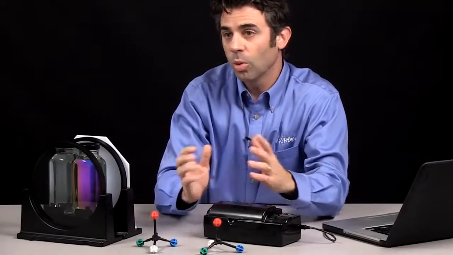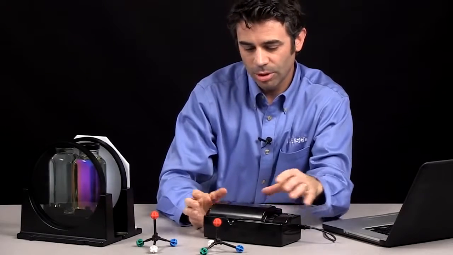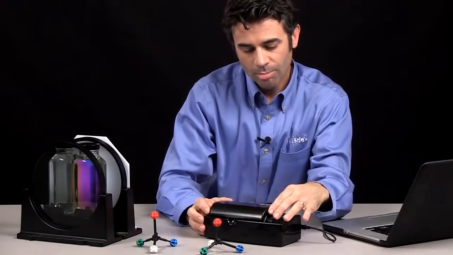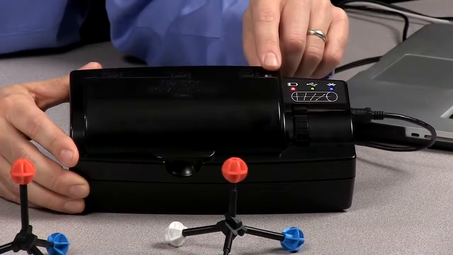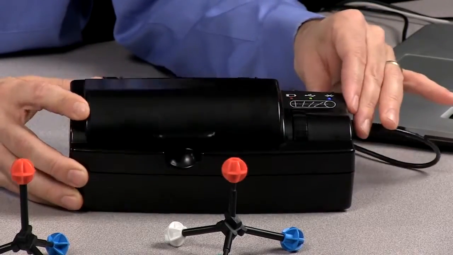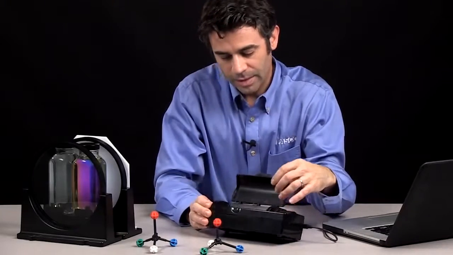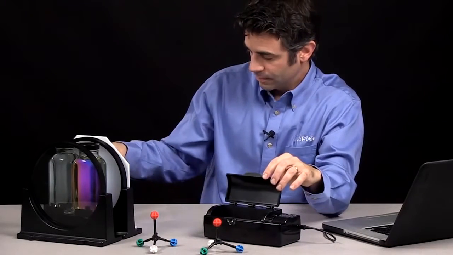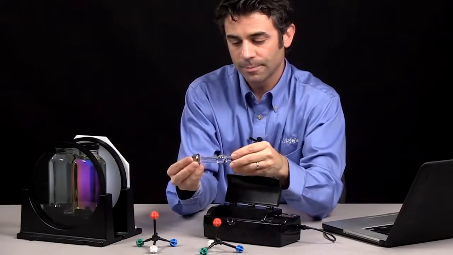Now what we want to do is we want to quantify that. So to quantify that, we're going to use our polarimeter. Polarimeter, simple turn on power button right here. It can be connected via Bluetooth or USB. Inside, there is a sample cell holder. And here's a sample cell.